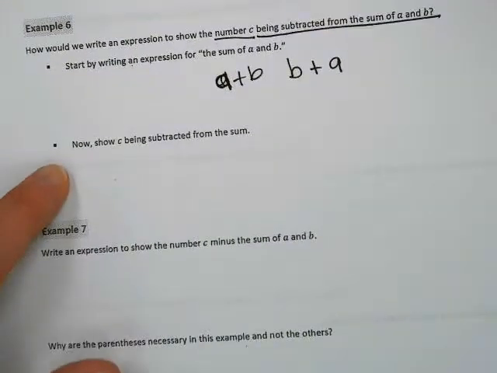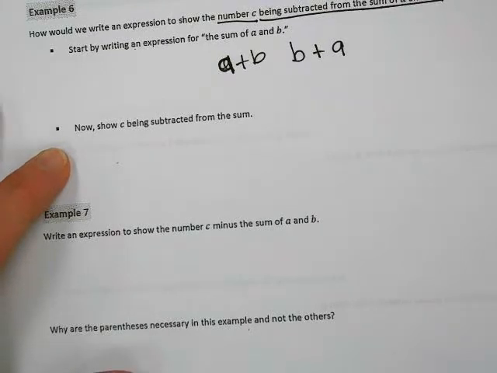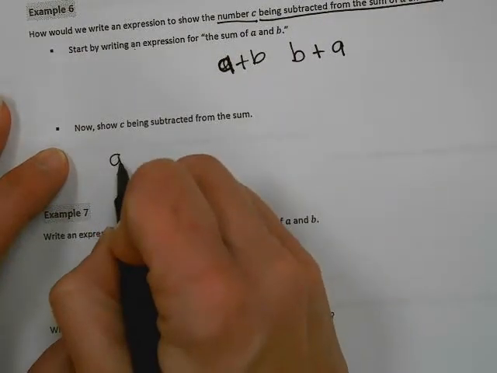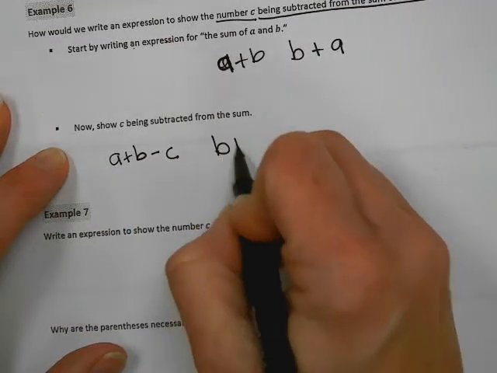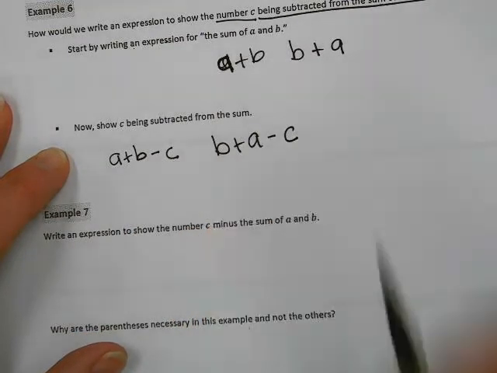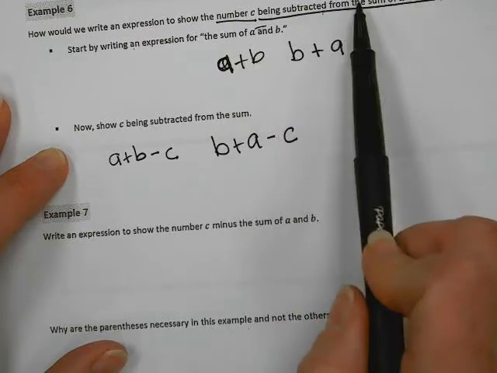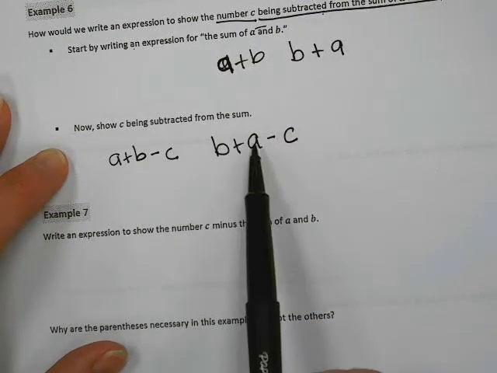Now, show c being subtracted from the sum. So it would look like this, a plus b minus c, or b plus a minus c. So the number c being subtracted from the sum of a and b would look like either of these.